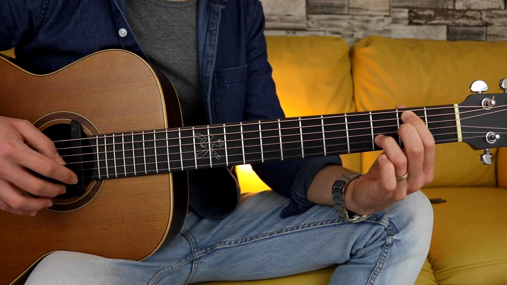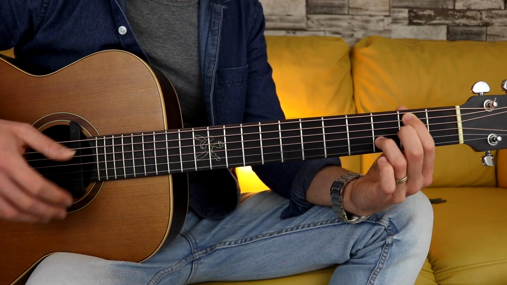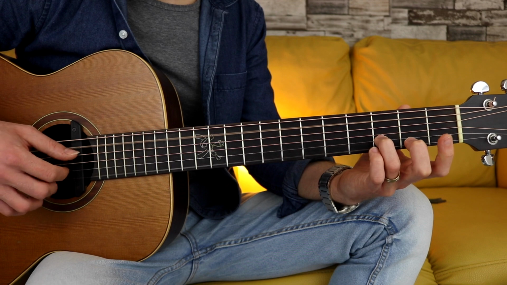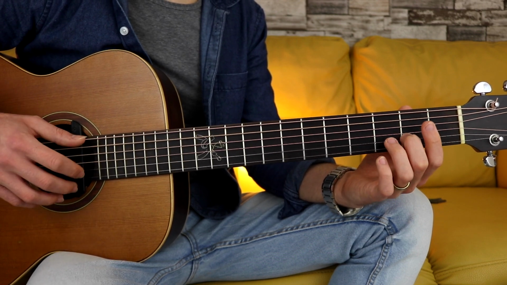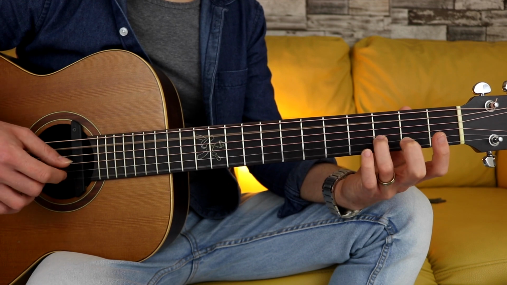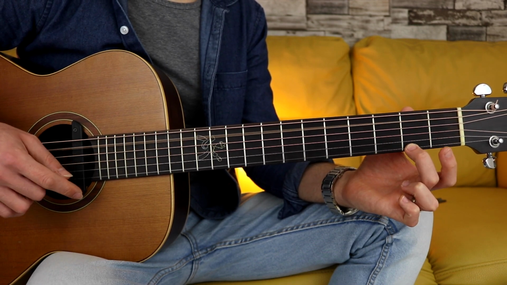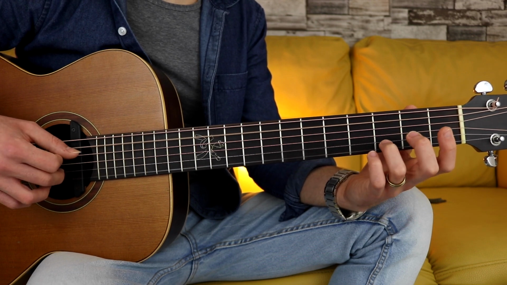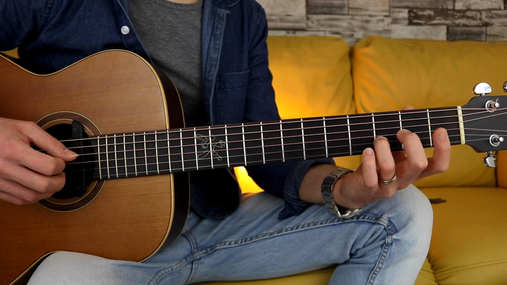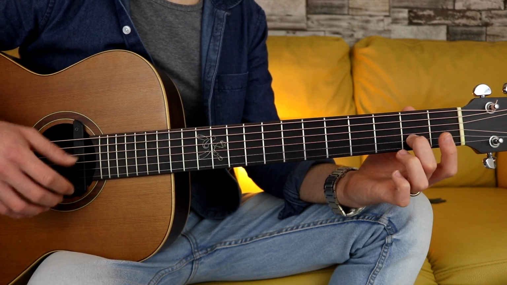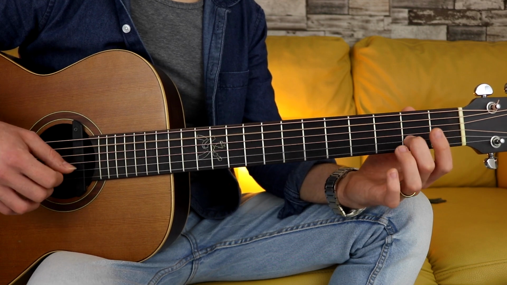And then I have the B string fret number 3, E string open, and then the last chord, the A suspended, which is A string and top E string fret number 2, E string open, B string fret number 3, E string open, and then the B string fret number 2. And you do it again.